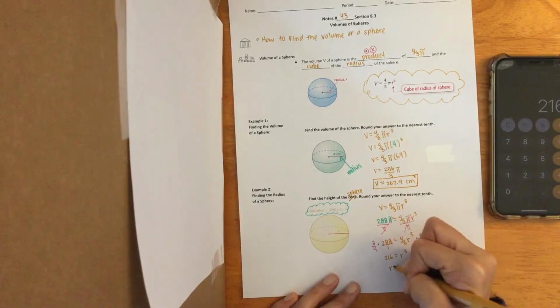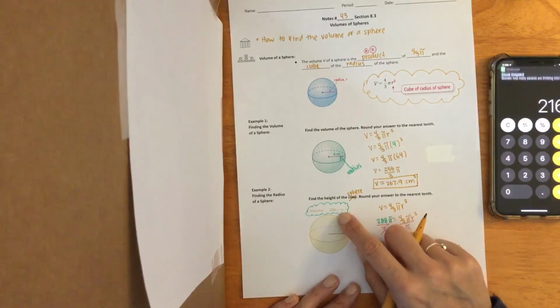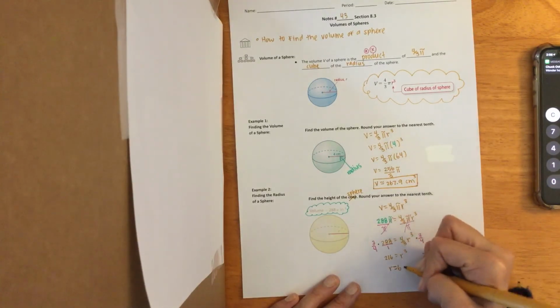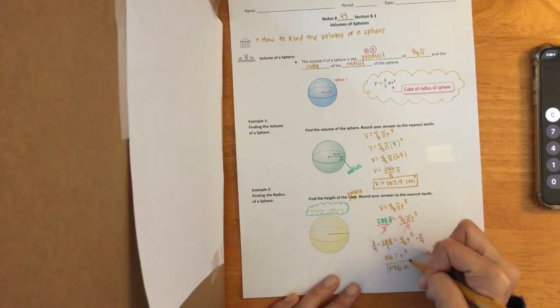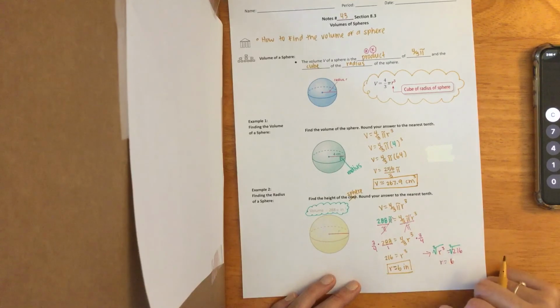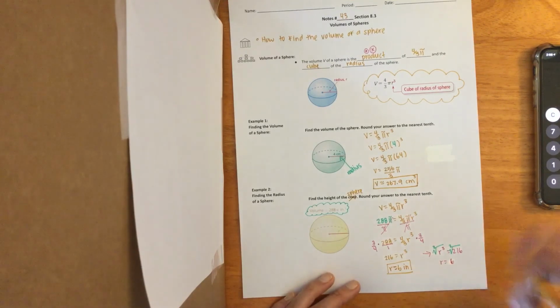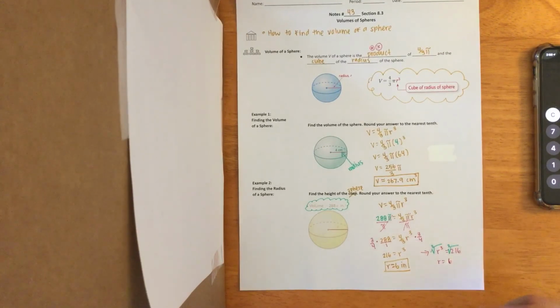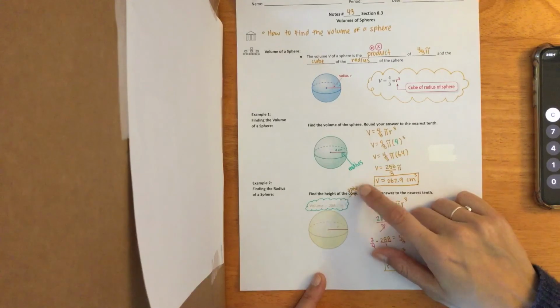R is 6. But look at our units, we have inches cubed. So because I have inches cubed, I'm just going to put inches. Our radius is in inches. Okay, our answer here is 6 inches for our radius. I know that's a lot of math going on here, so please feel free to message me any questions that you have. Again, this is not a cone, this is a sphere.